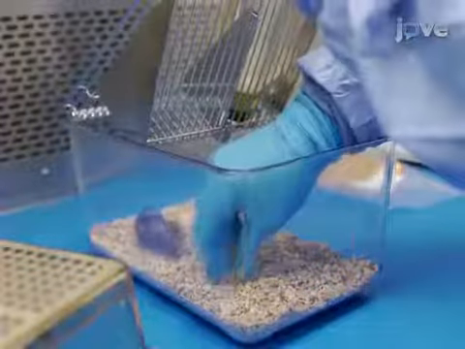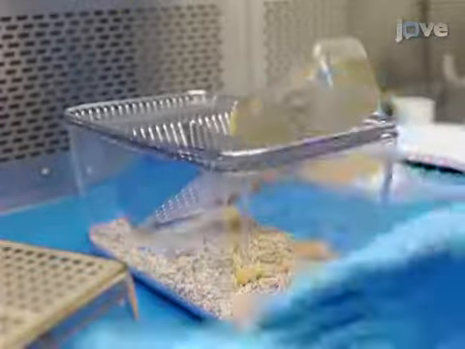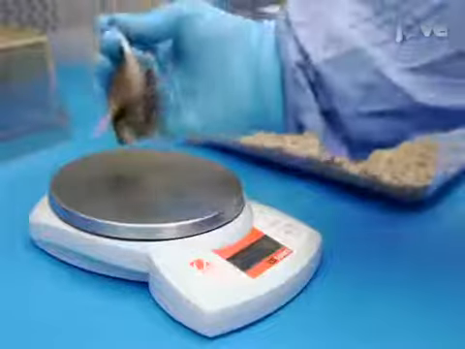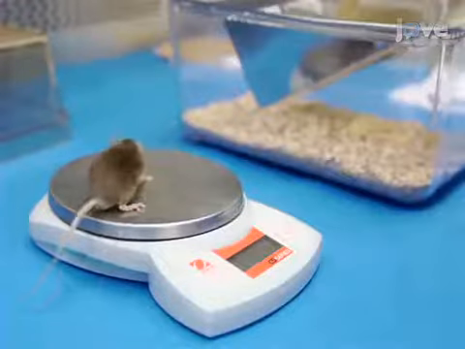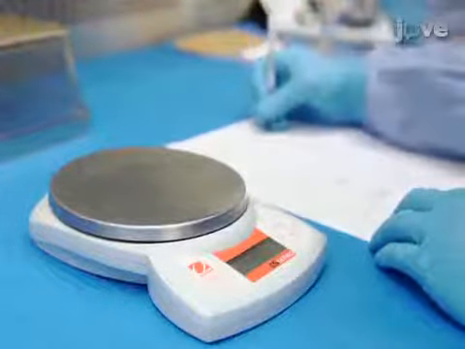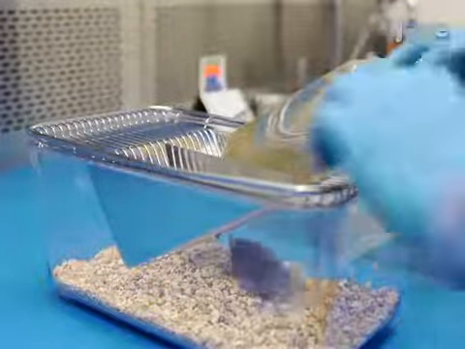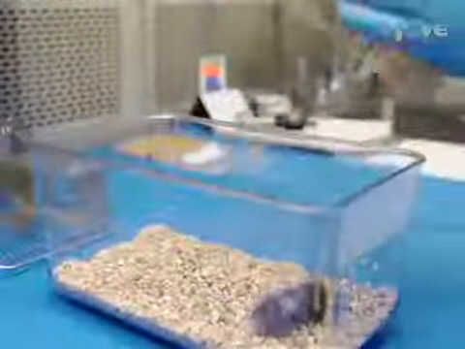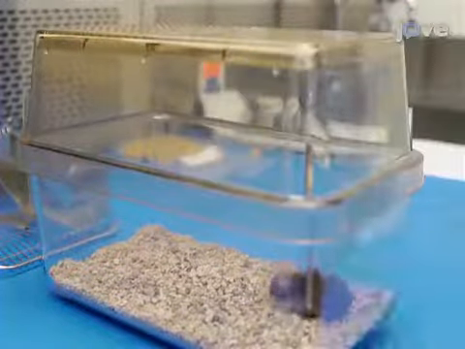To begin this procedure, give the mouse 1 to 2 pellets to be used during the test daily. Then, at least 2 days before testing, record the weight of the mouse and then food restrict it to 90% of its body weight. On all the test days, habituate the mouse for 1 hour prior to testing by placing the home cage in the testing room with just a filter top lid.